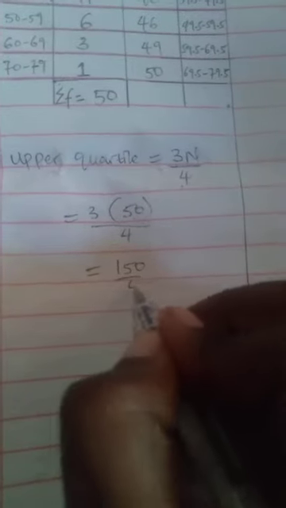So we are writing 3 times the total frequency, which is 50, all divided by 4. So 3 times 50 is 150 divided by 4, and the answer is 37.5.